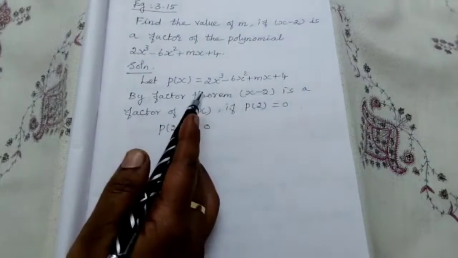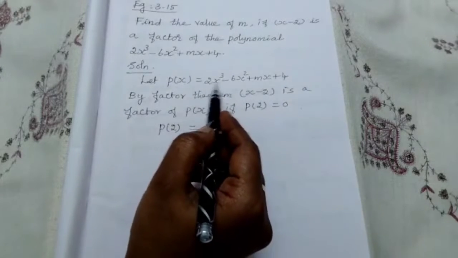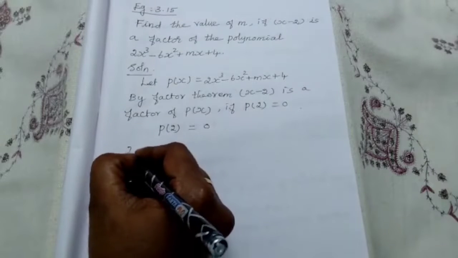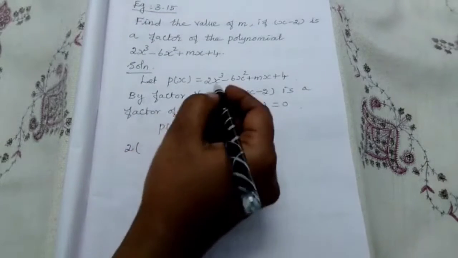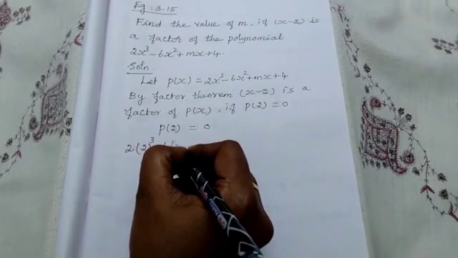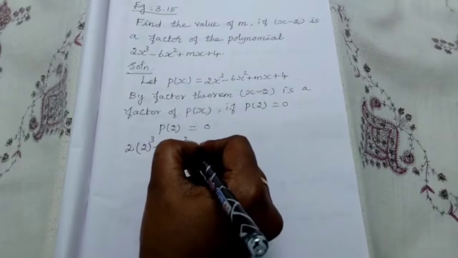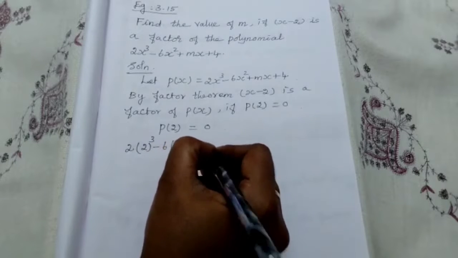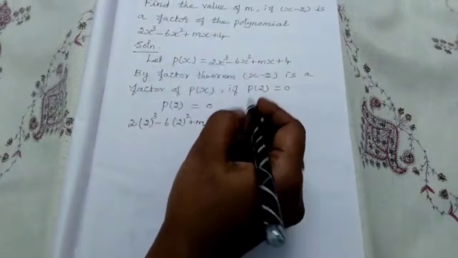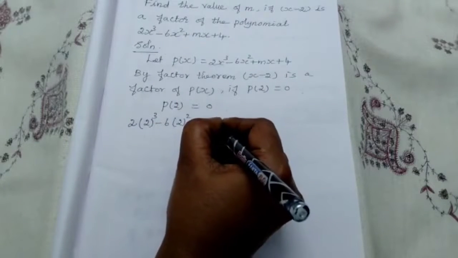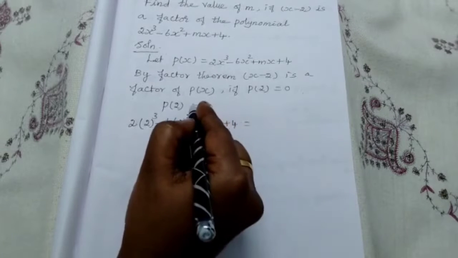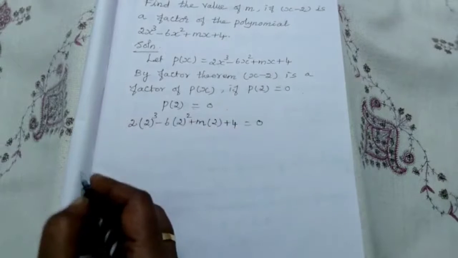Okay, p of 2 is equal to 0 means here in place of x in this polynomial we have to substitute this 2. Here 2 into 2 the whole cube, minus 6 into 2 the whole square, plus m into 2, m we don't know, that m value only we have to find, plus 4 equal to 0.